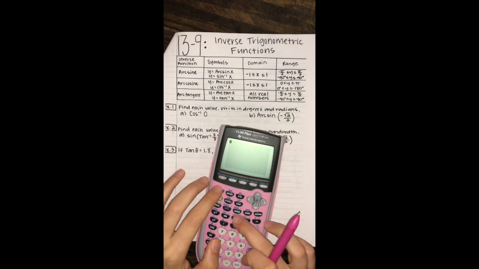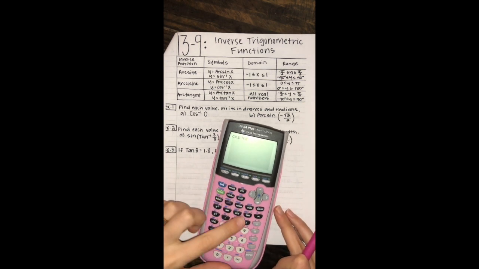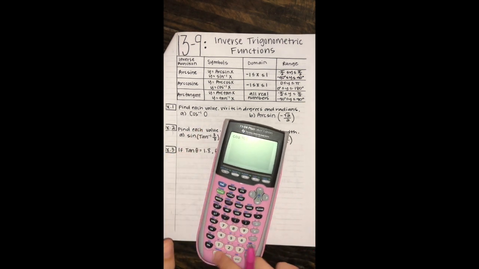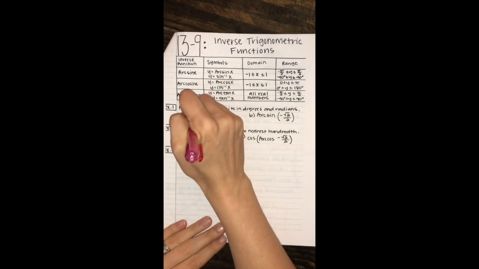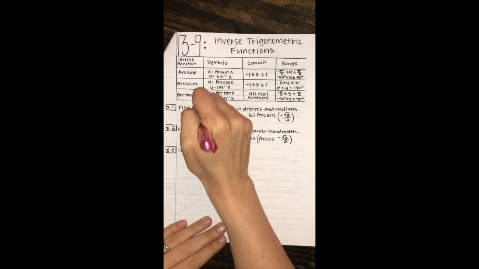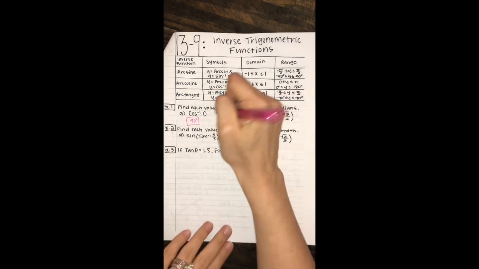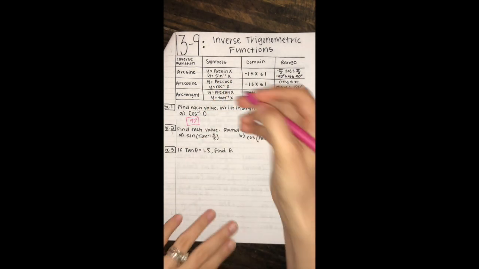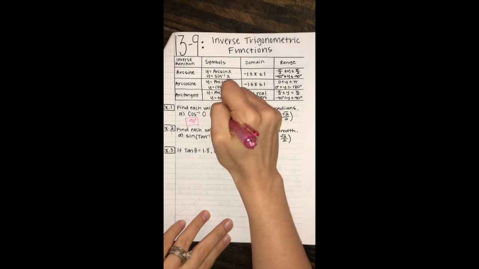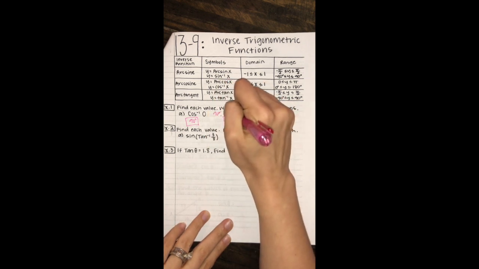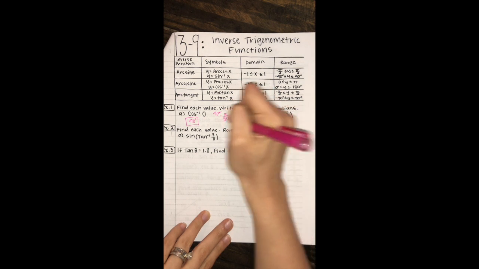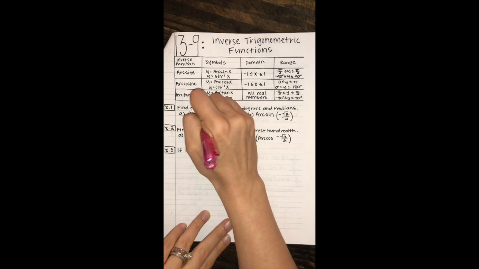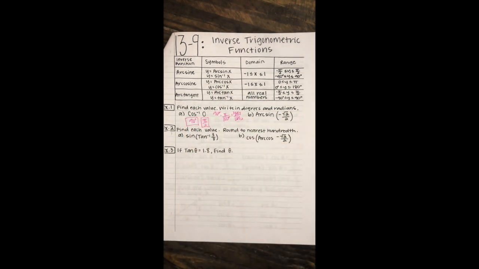So we have inverse cosine. We push second cosine to get that to show up of 0. So that's 90. So we're going to say 90 degrees. And then in radians, you could look at your unit circle, or 90 degrees times pi over 180. Degrees cancel. That's 90 pi over 180, which reduces to 1 over 2. So pi over 2. So 90 degrees and pi over 2.